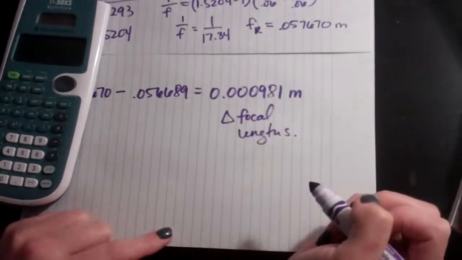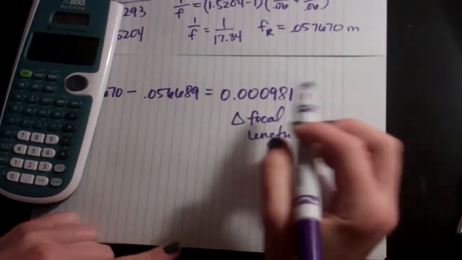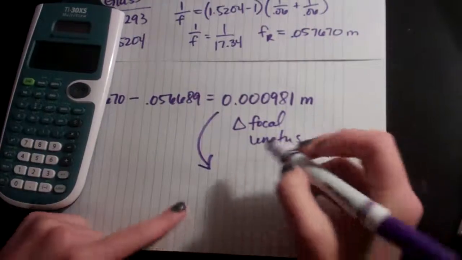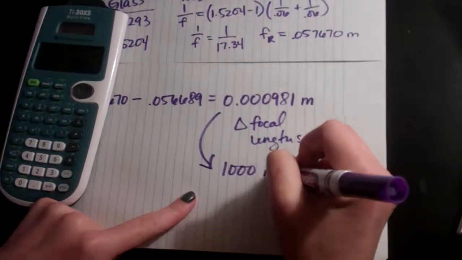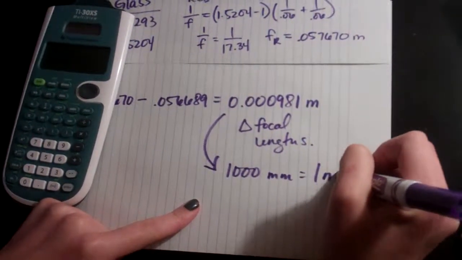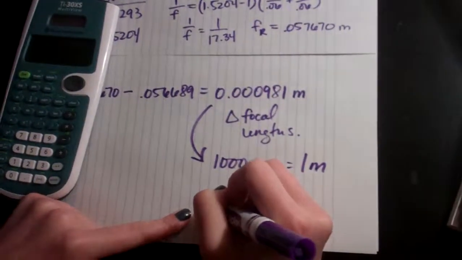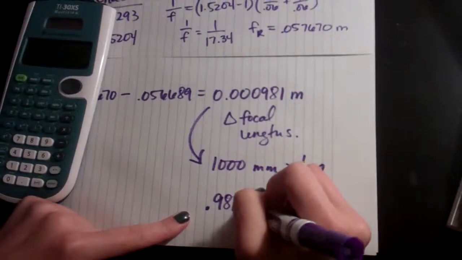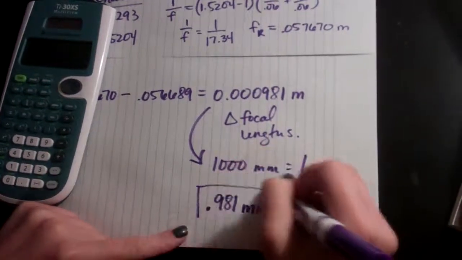And the answer is in millimeters online, so I'm going to go ahead and convert this to millimeters. So there are 1,000 millimeters per 1 meter. So this times 1,000 would be 0.981 millimeters. And that's your answer.